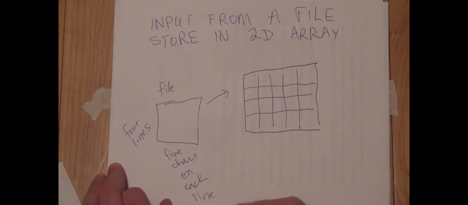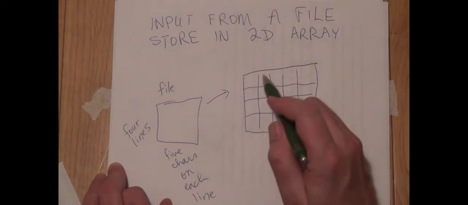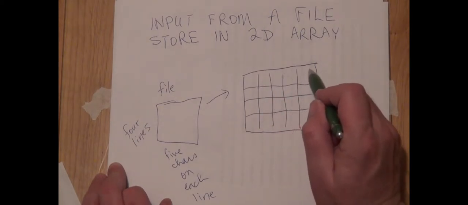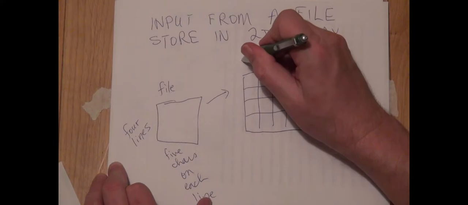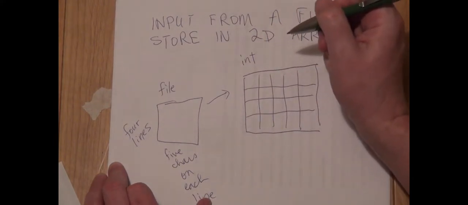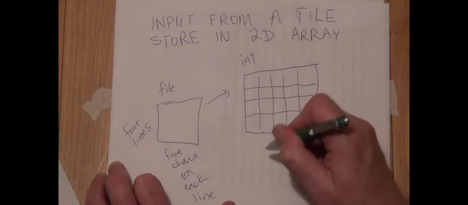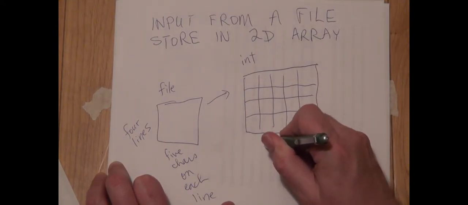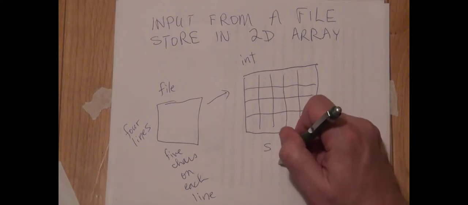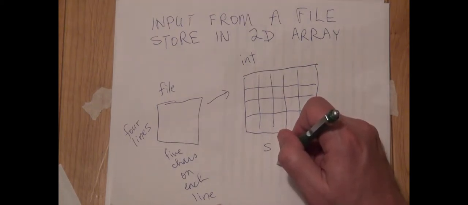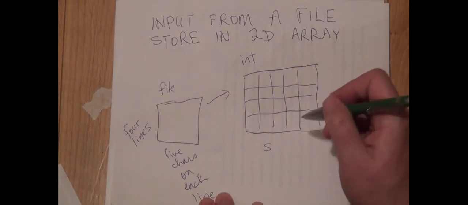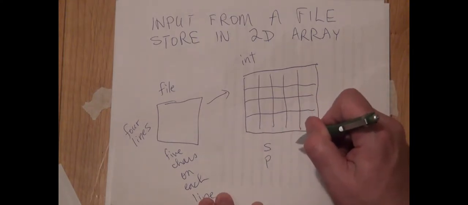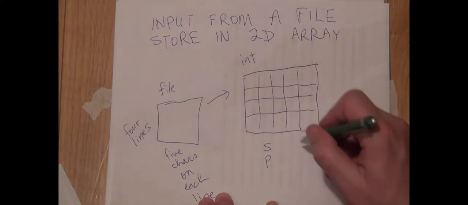And our job is to read in the characters one by one, but instead of storing the characters directly, we will store the corresponding integer. What kind of things might we have? Well, we have an S, which represents the starting location of the monster. We have a P, which represents where the player is, or the target of the monster.